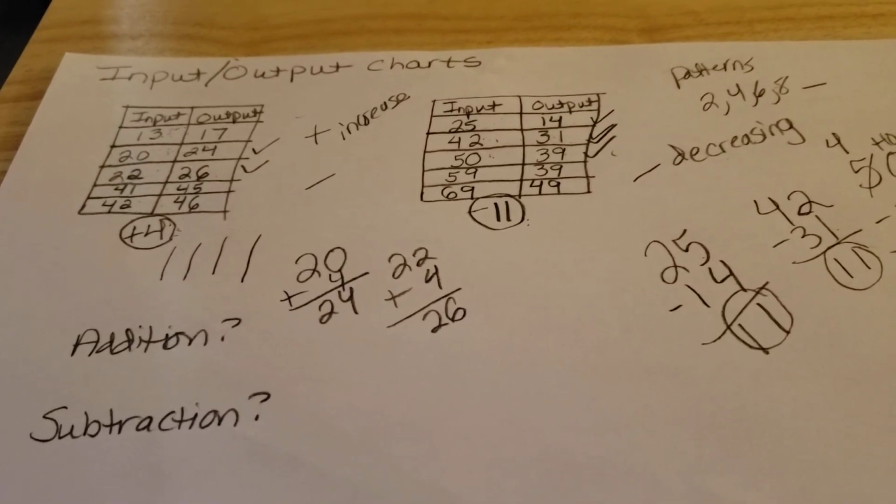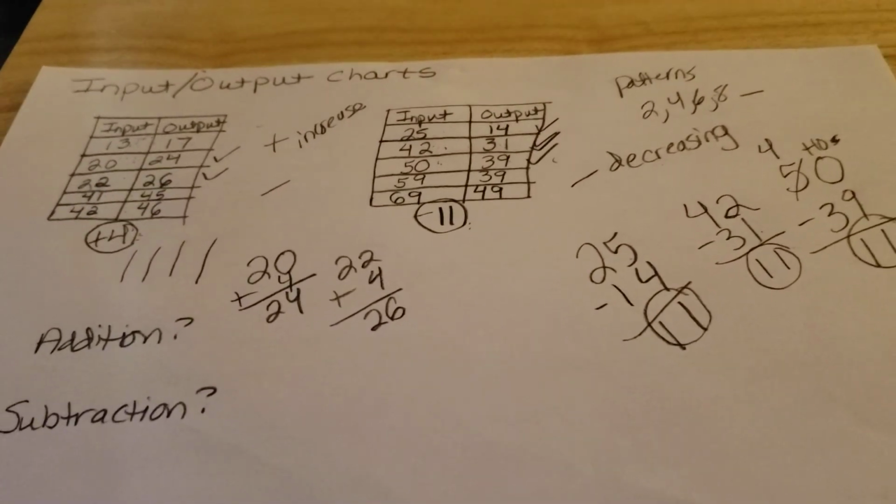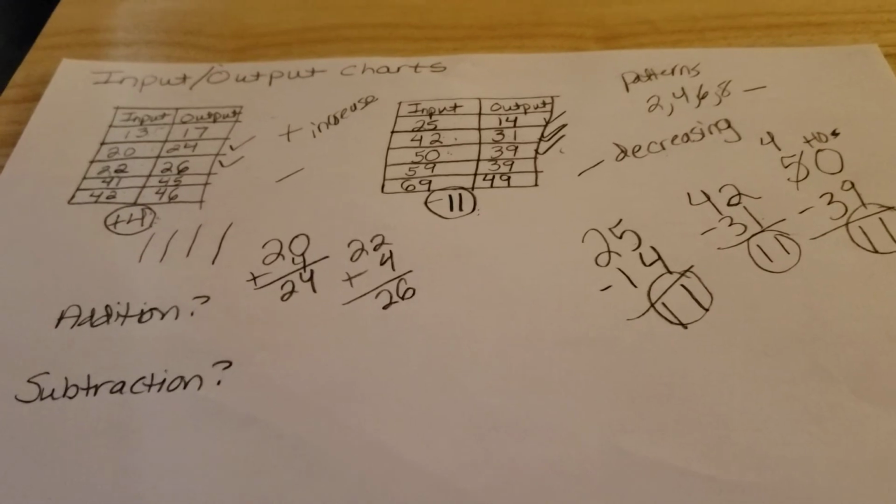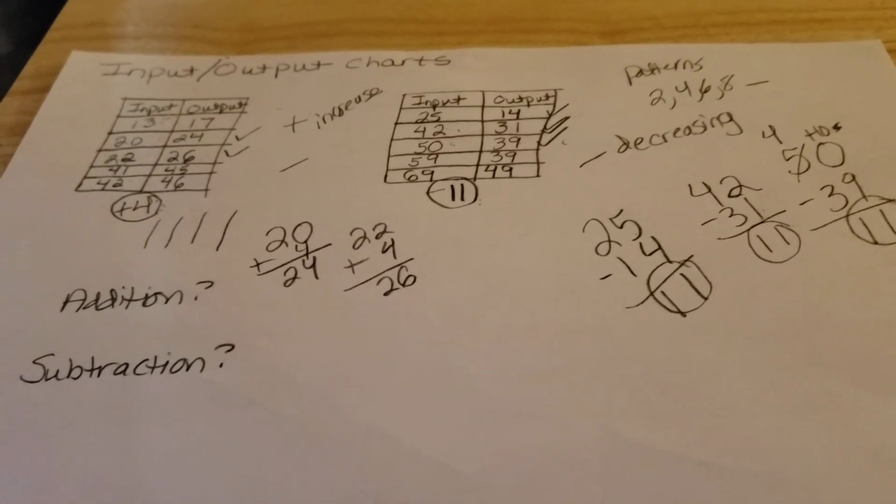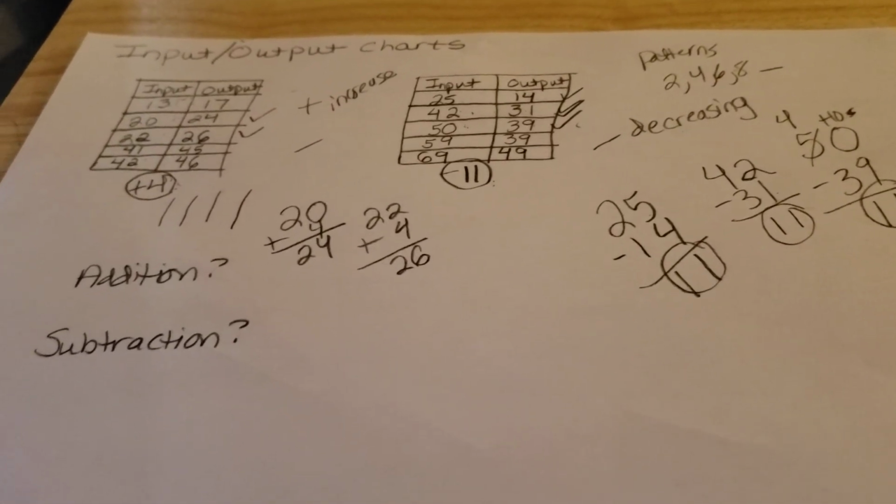All right, thank you. Please complete the input-output classwork that has been connected to your Canvas page.